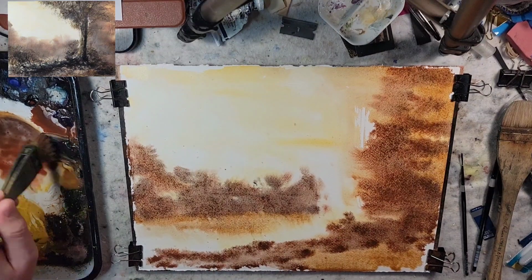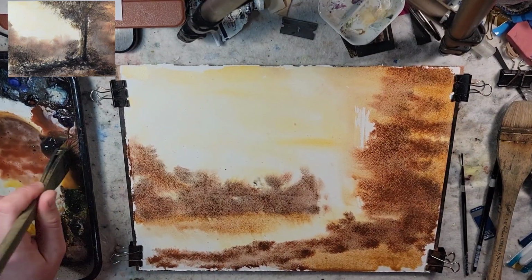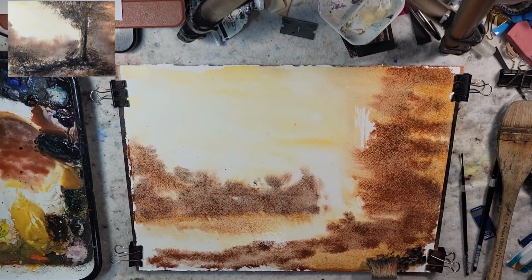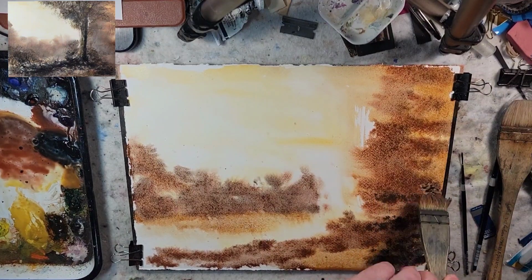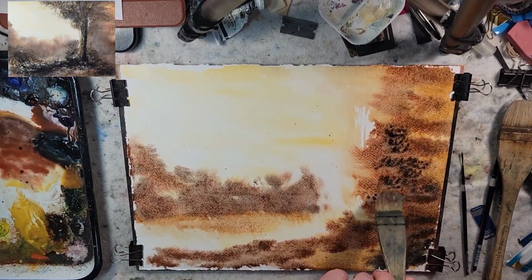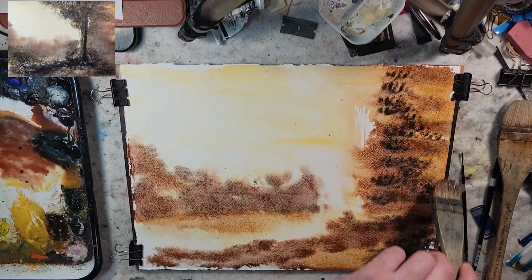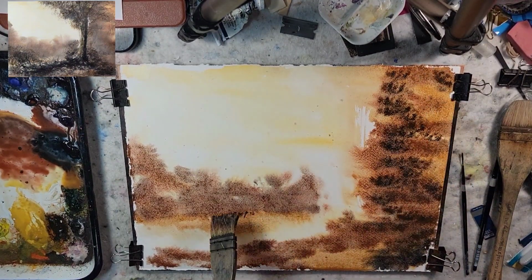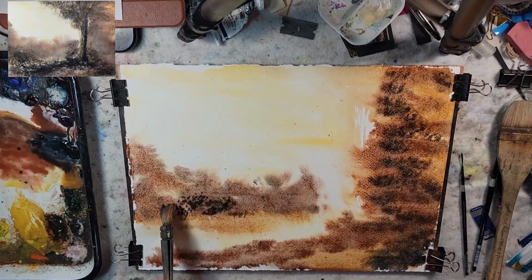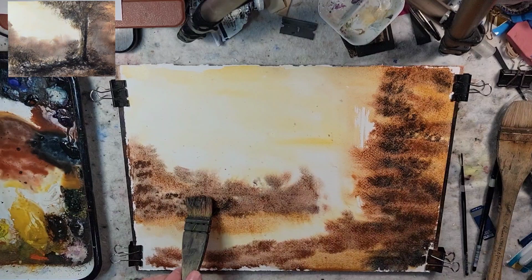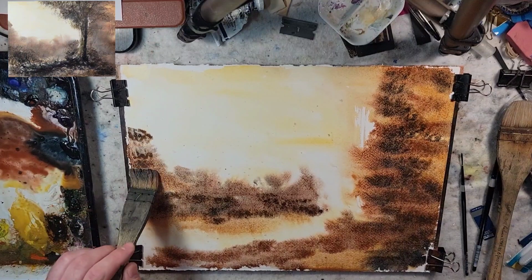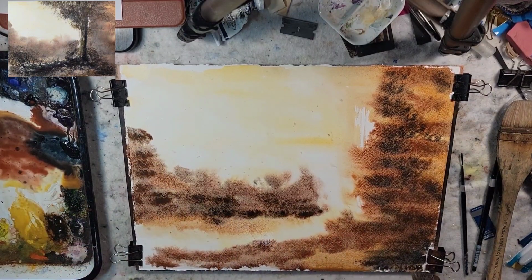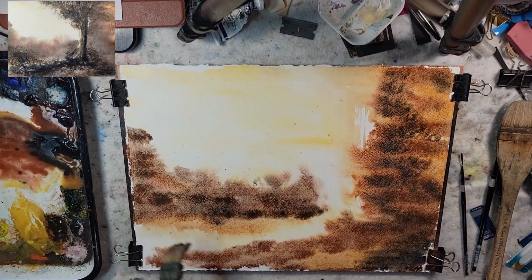I think we'll use Payne's Gray. So Payne's Gray is just usually a black with a blue in it. The different brands have different variations on it. A little bit closer, background, trees. Payne's Gray for the shadows.